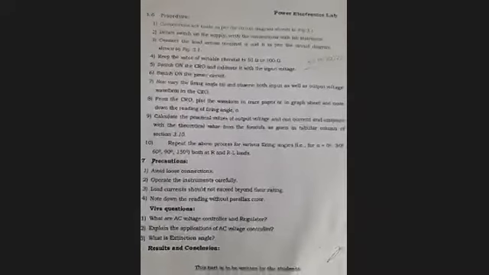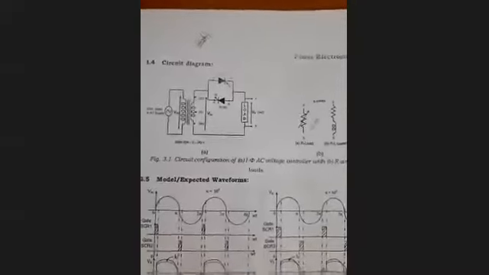Right? Now, these are the procedures you need to follow to complete this test. We can see, first of all, make the connections as per the circuit diagram. Circuit diagram is given to you, right? We'll show you when you come to the college.